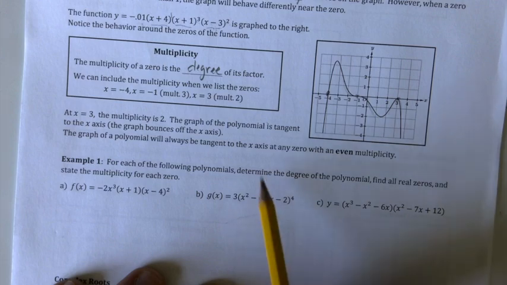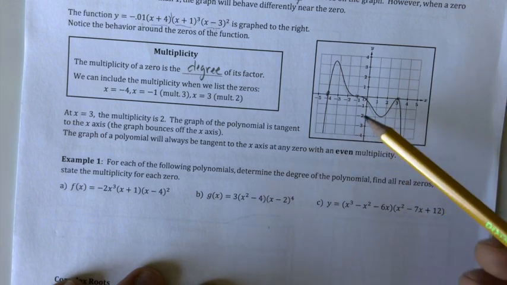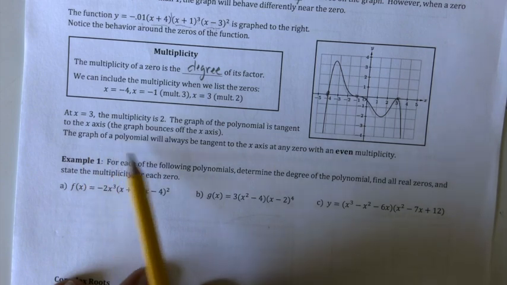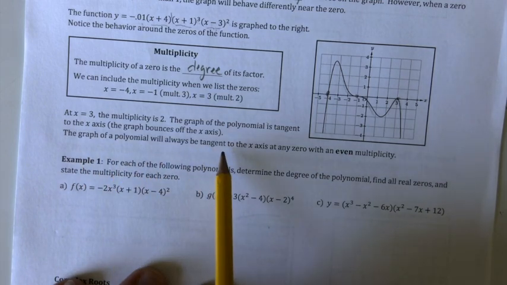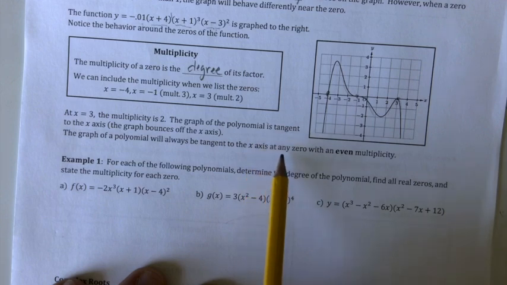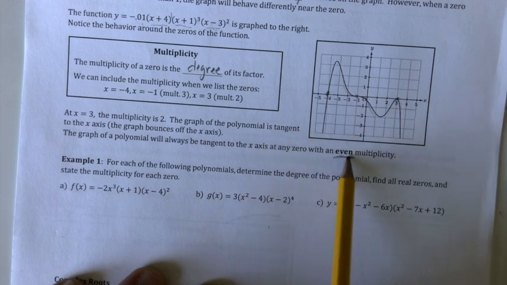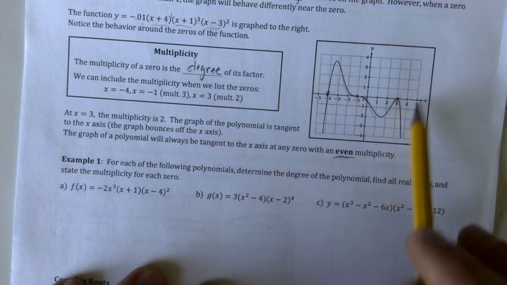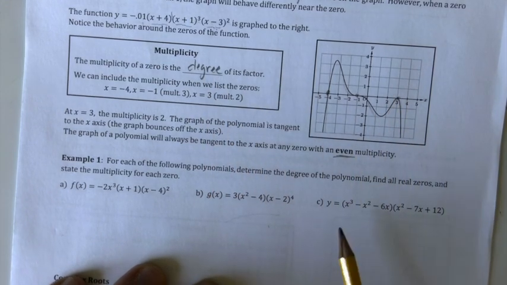The graph of the polynomial is tangent to the x-axis, creating this bounce, and the graph of the polynomial will always be tangent to the x-axis at any 0 with even multiplicity. So those even numbers, like 2, create that bounce.